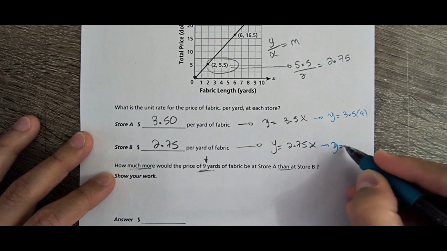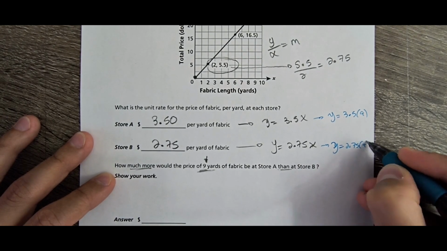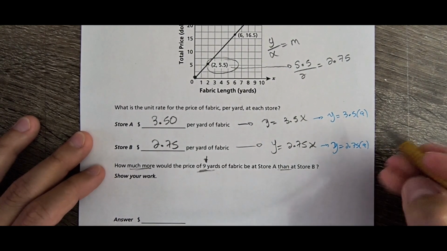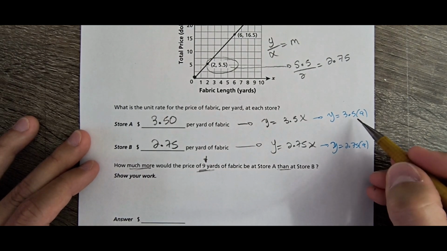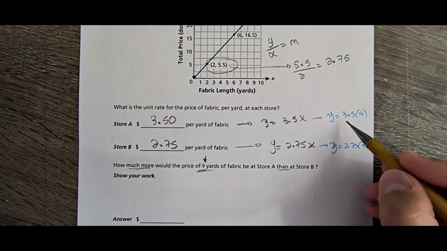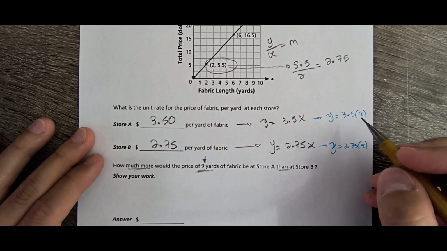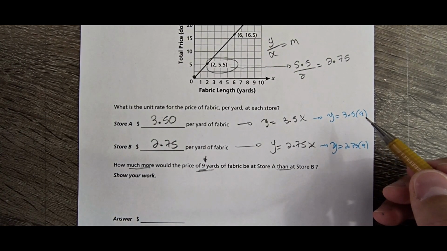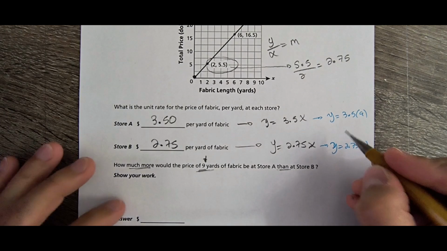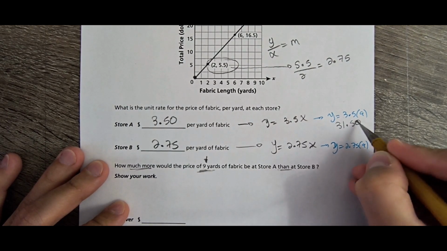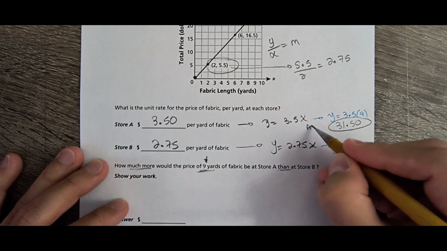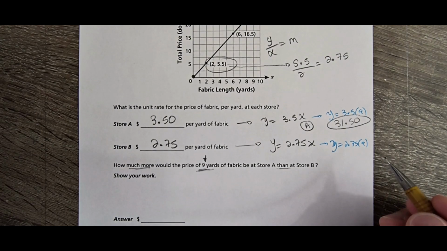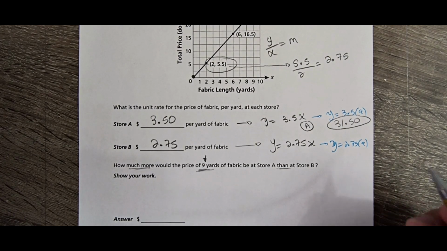So what do we obtain when we multiply the store A yards? We do 3.5 times 9. That will cost me $31.50. That's the cost in store A. How much will it cost in store B? It is $24.75. That's store B.